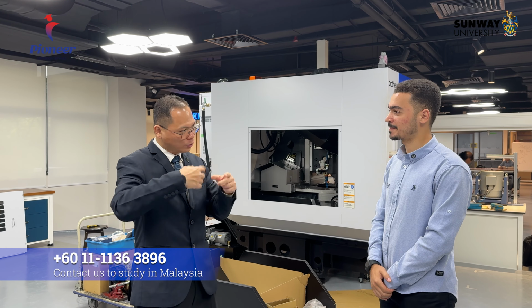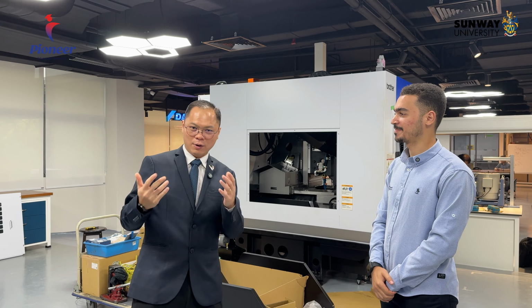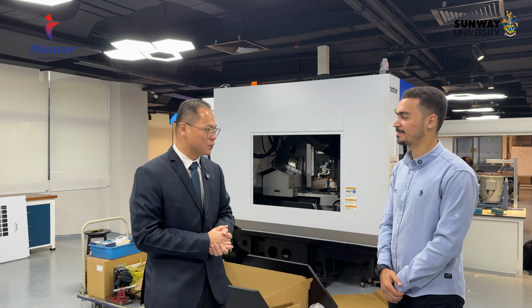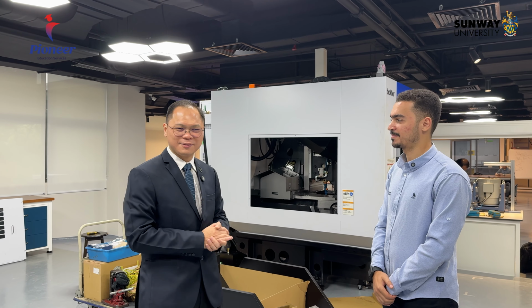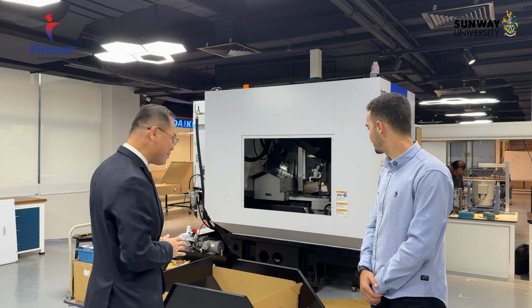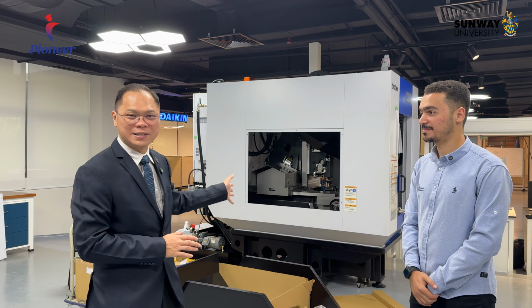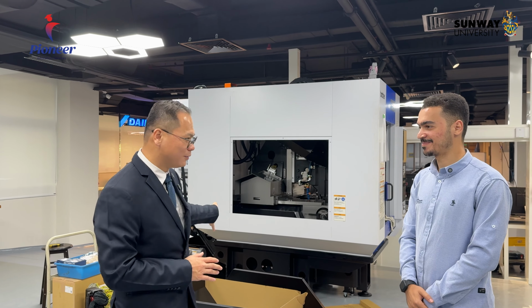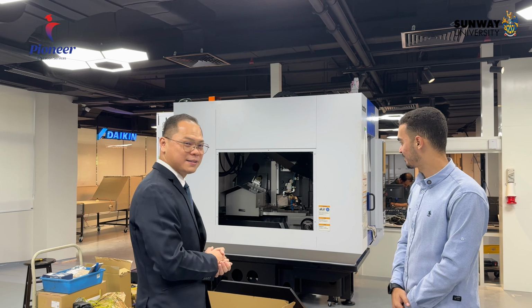X, Y, Z, rotation, left and right. So this is what we call a 6-dimensional CNC machine. Probably the first in a private university in Malaysia. We don't find it everywhere. And you can see it's still being assembled. It was just delivered last Saturday. So a few days ago, and the team is still assembling it.